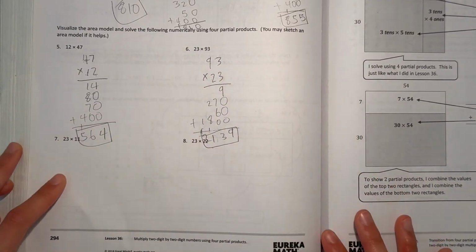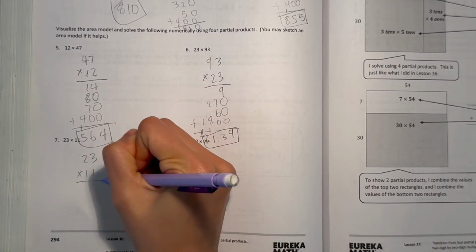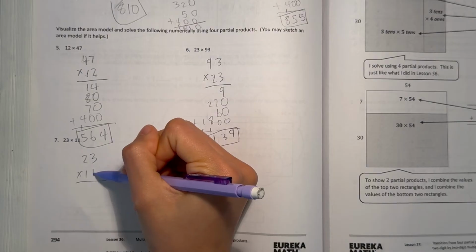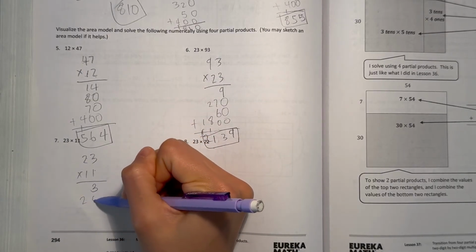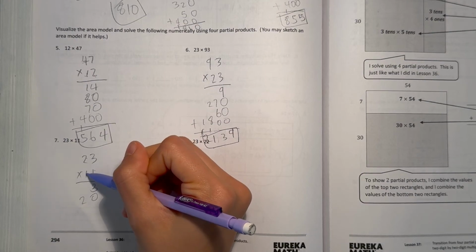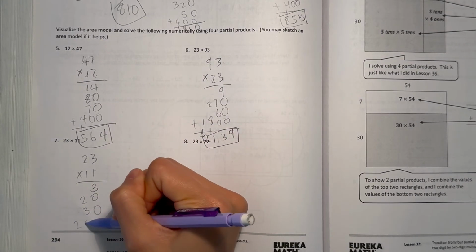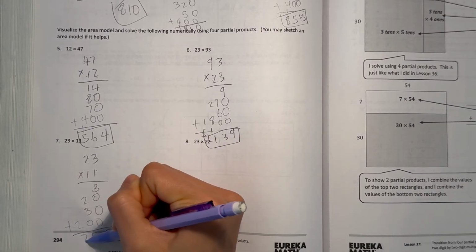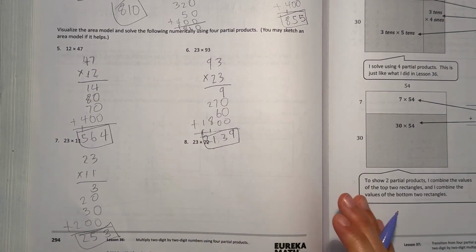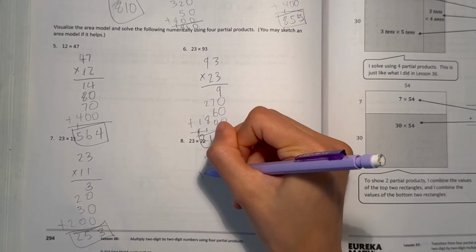Alright, and number 7, 23 times 11. Let's look at the 1. 1 times 3 is 3, and 1 times 20 is 20. Now here we have 10 times 3 is 30, and 10 times 20 is 200. We added it all up. The answer is 253.